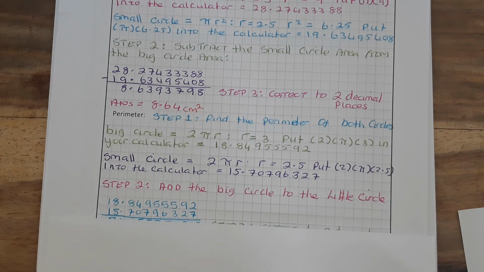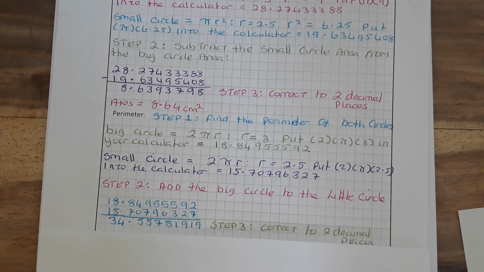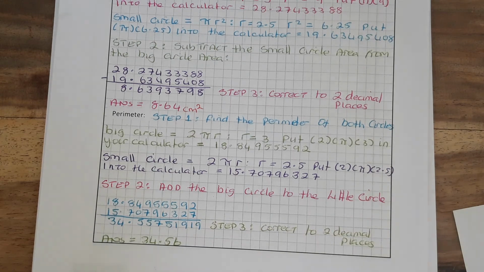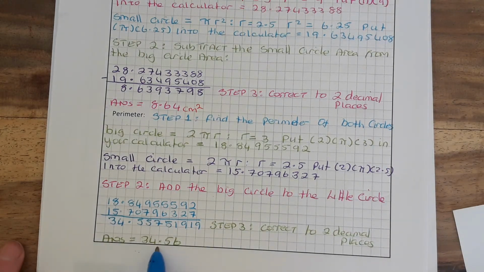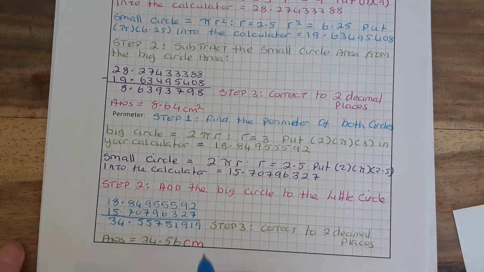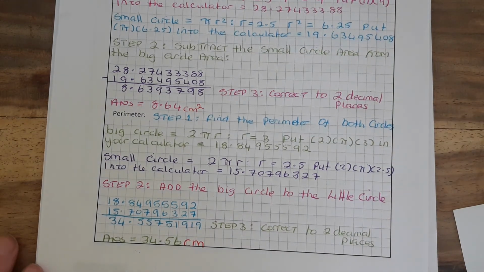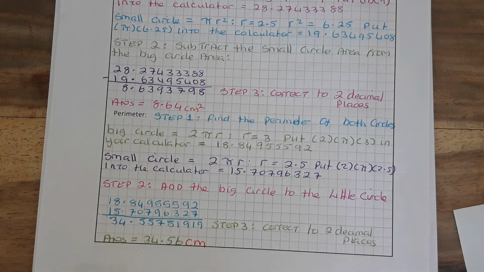18.849555592, use the whole number, don't round it up yet, plus 15.70796327, and you get 34.55751919, and now correct to 2 decimal places, and your answer is 34.56, and again, write in, this time it's just straightforward centimetres, no centimetres squared.